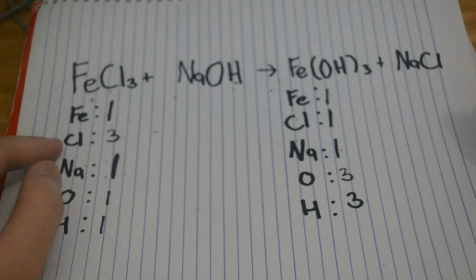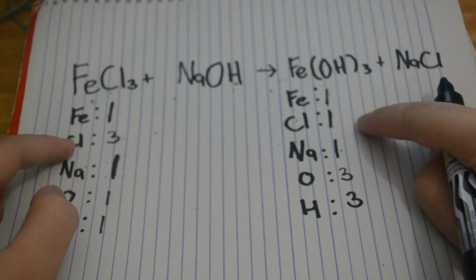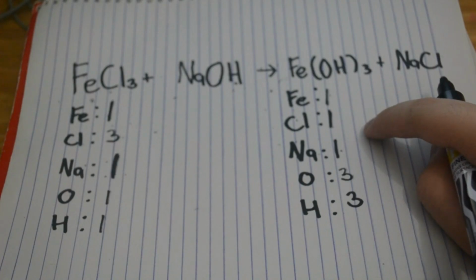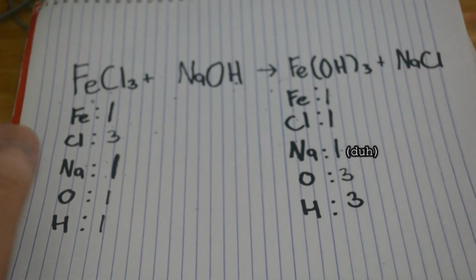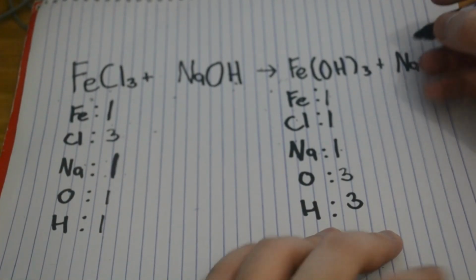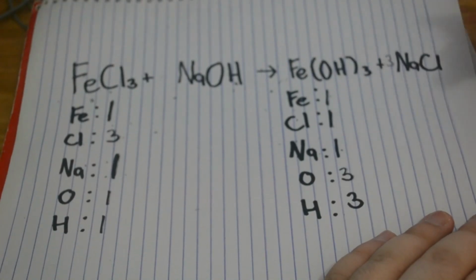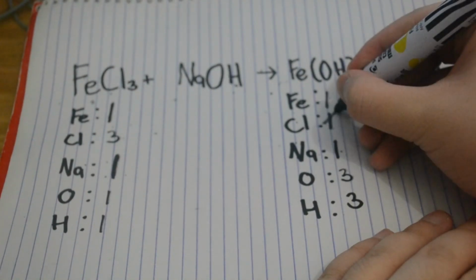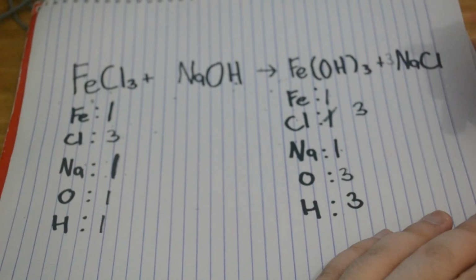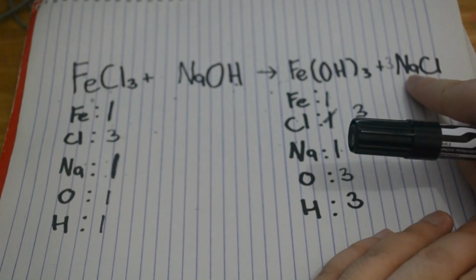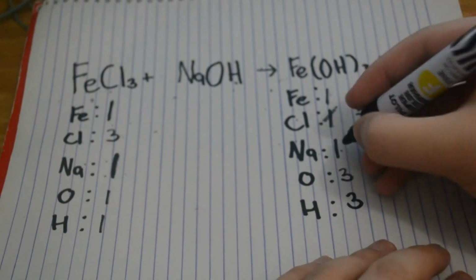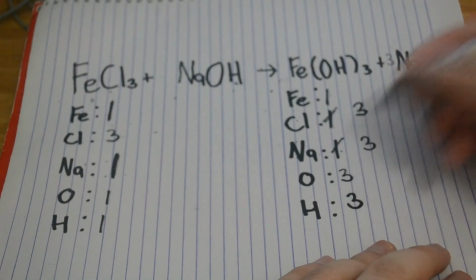But then there's chlorine. This one here is 3, and this one is, well, 1. Clearly not balanced. So we need to do something about this side. We add a 3 here, and that makes this one into a 3, but sodium is also affected. So sodium goes from 1 to 3.